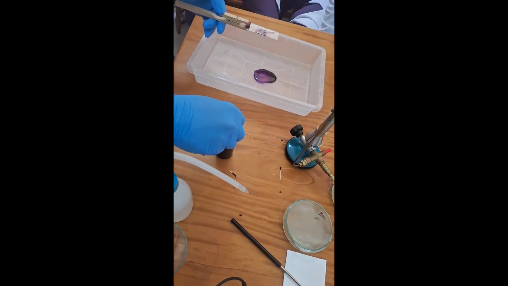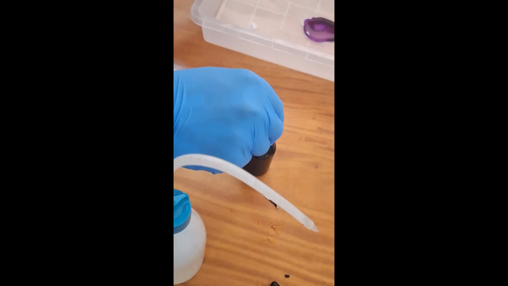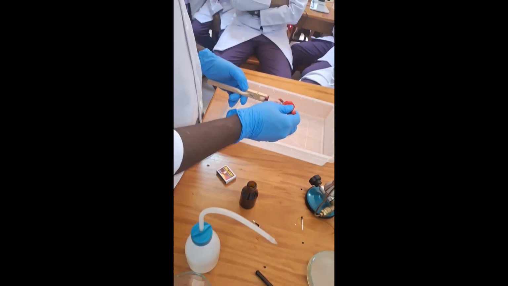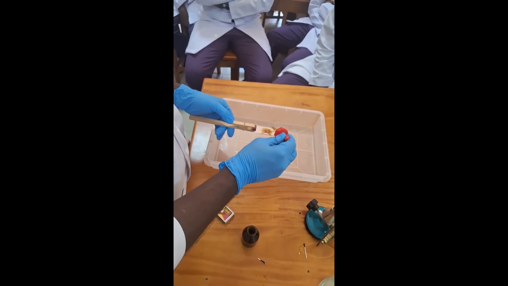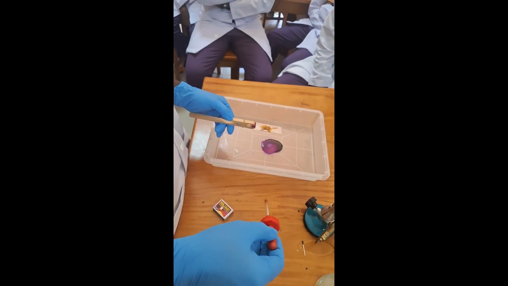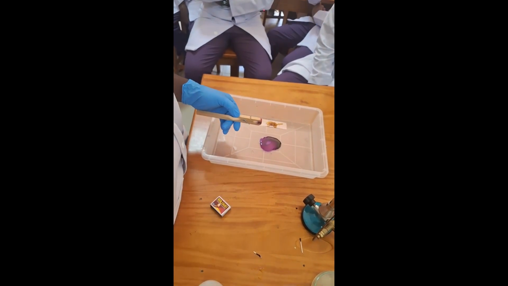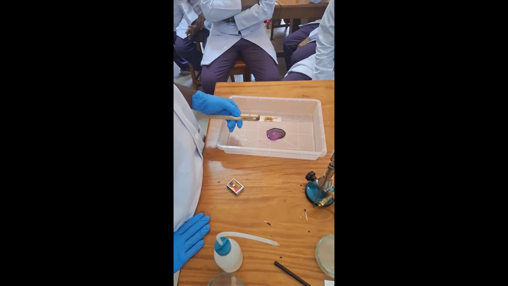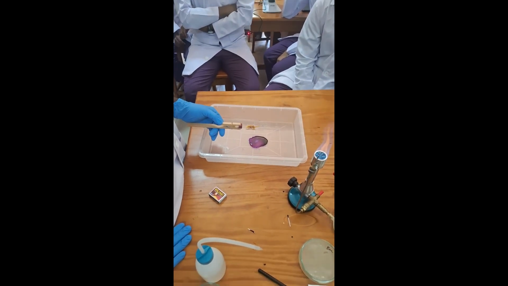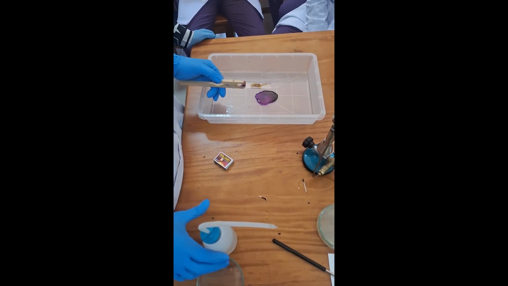Add Gram's iodine and leave for 1 minute. Gram's iodine forms a complex with crystal violet, making it less soluble, so Gram-positive bacteria retain the dye during decolorization. Wash with tap water for 5 to 10 seconds.